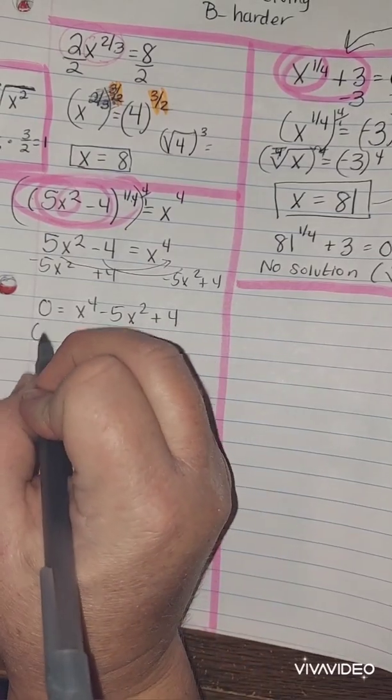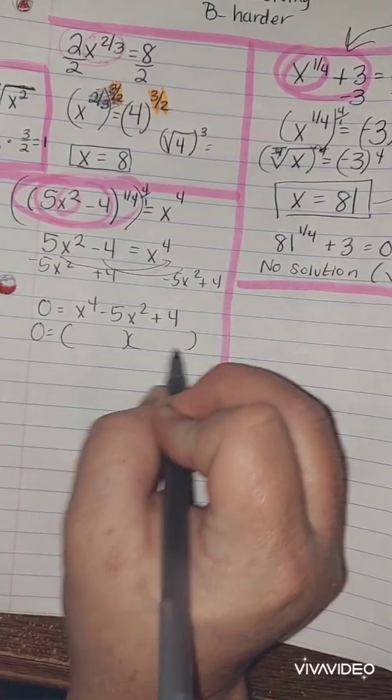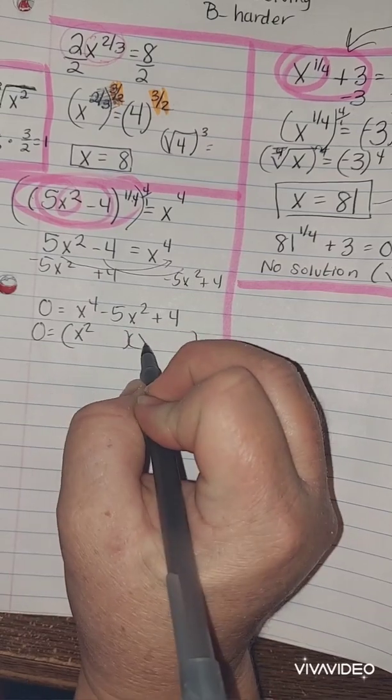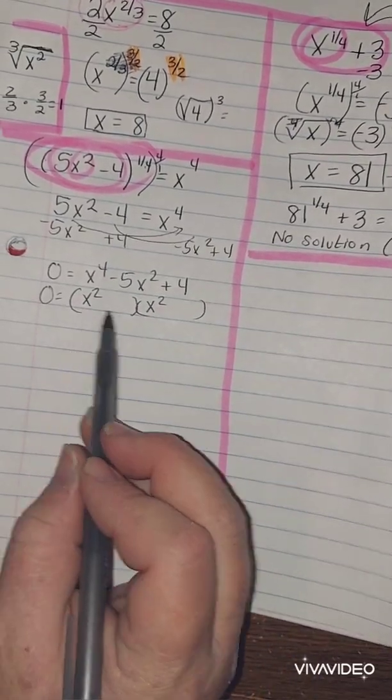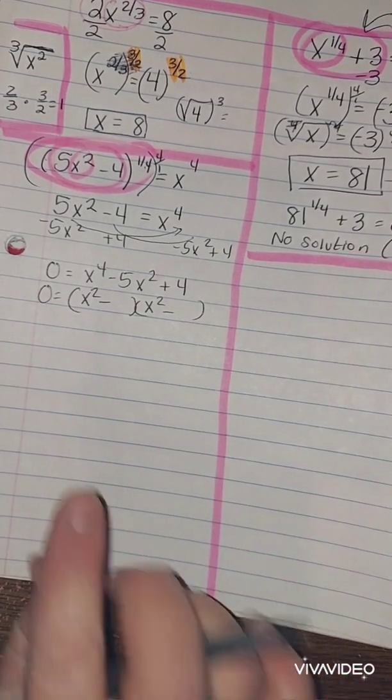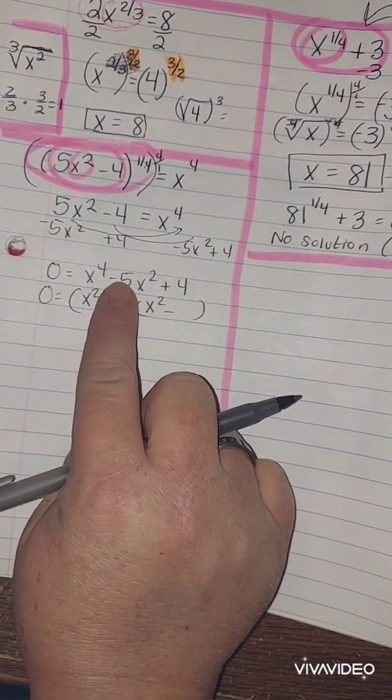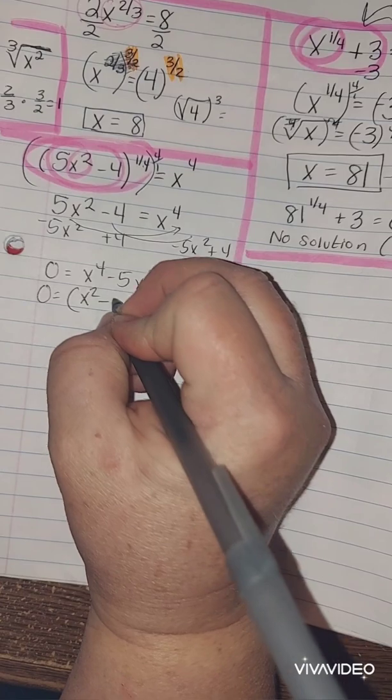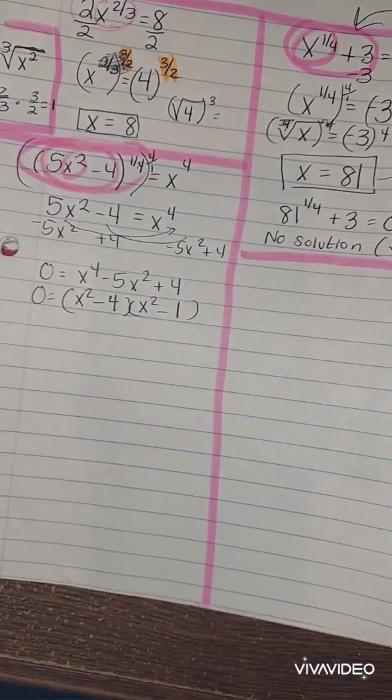And just because it's a 4 doesn't mean that I can't break this up into a squared and a squared. My signs are minus, minus, and factors of 4 that add up to give you 5 would be 4 and 1.